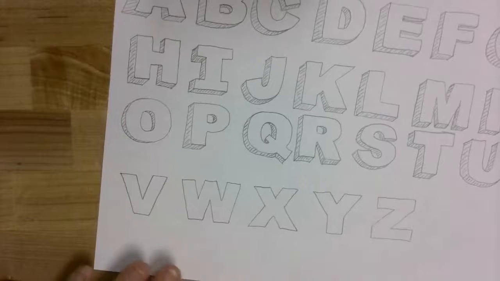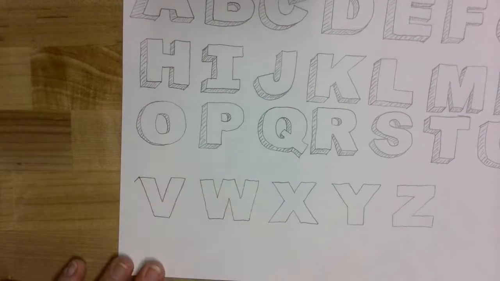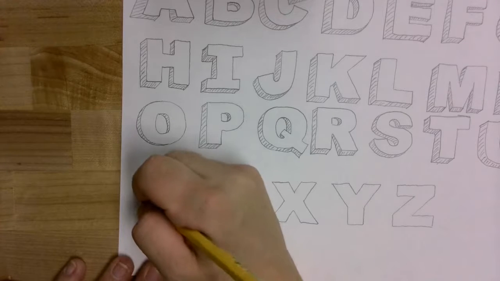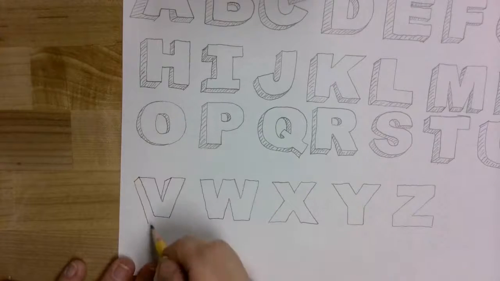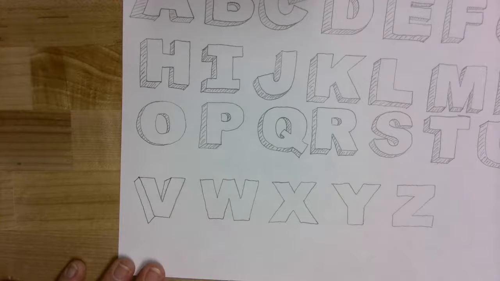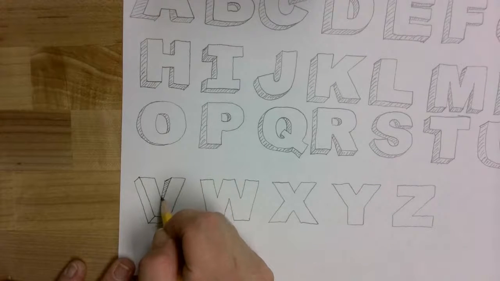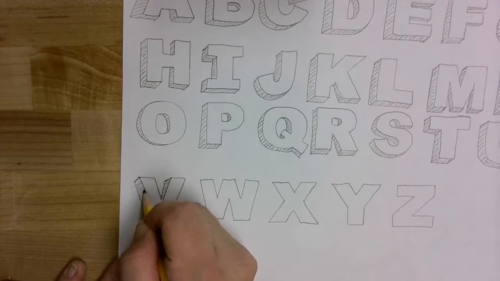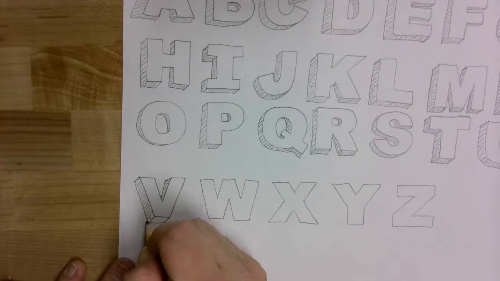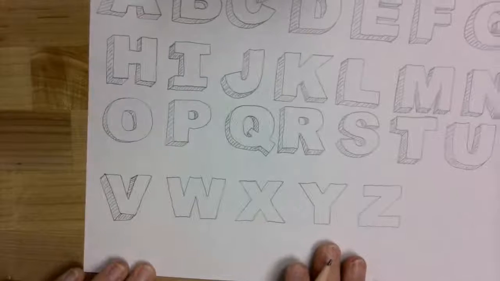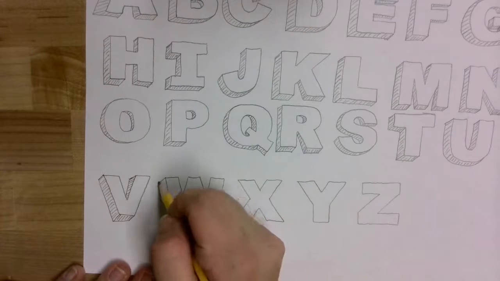Okay, V is next. Slant down, slant down. This one's just going to connect to the center of the V. This one's going to come down to the base of the V. And from that corner, you're going to connect those. We'll do another one down from the right corner and then connect that baseline. And then we'll add our shadow inside. All right, letter V. Next is letter W.